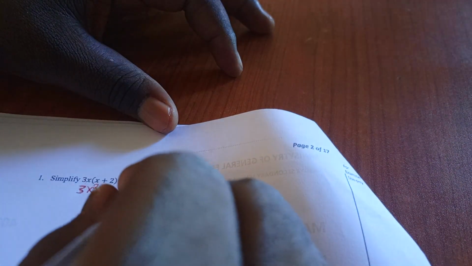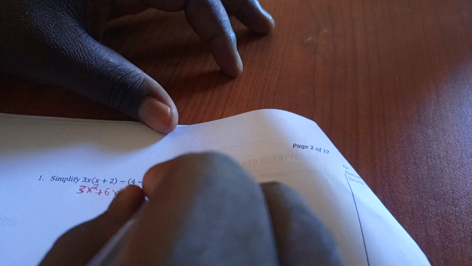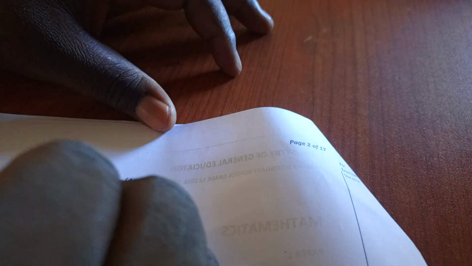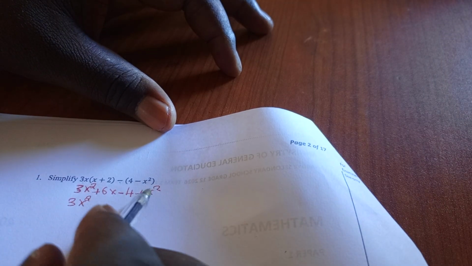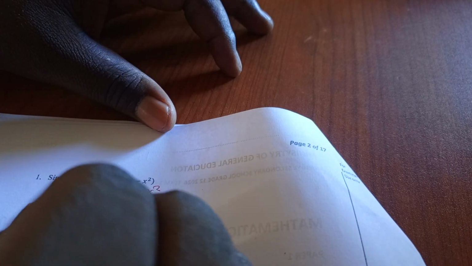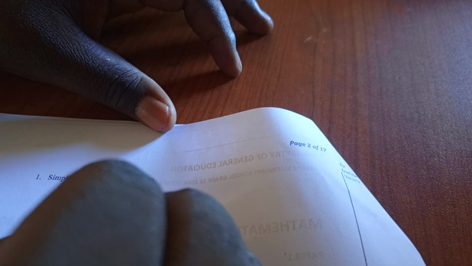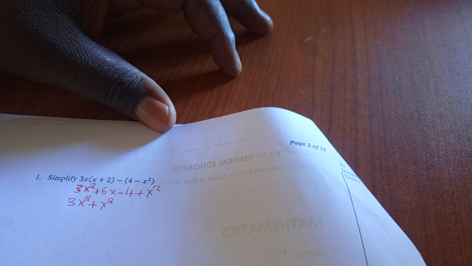Then negative times negative is positive x squared. Then we group like terms together. So we'll say 3x squared, and as you can see, this one and this one are like terms, so we write plus x squared.